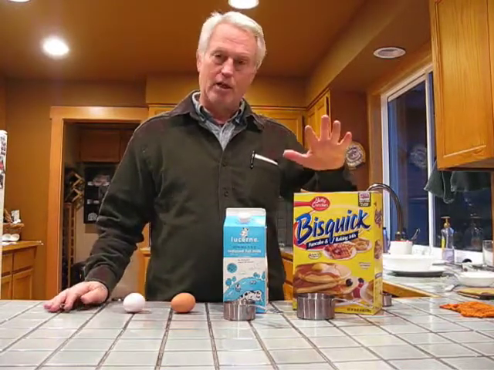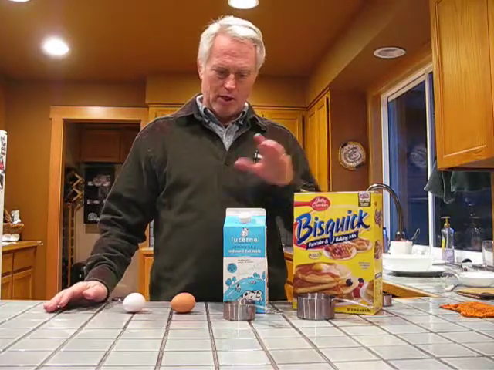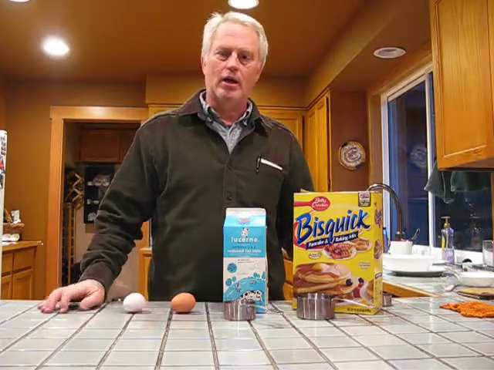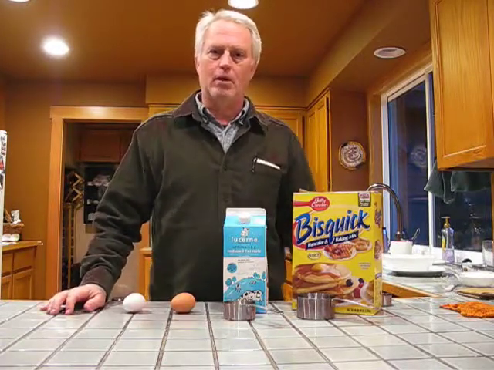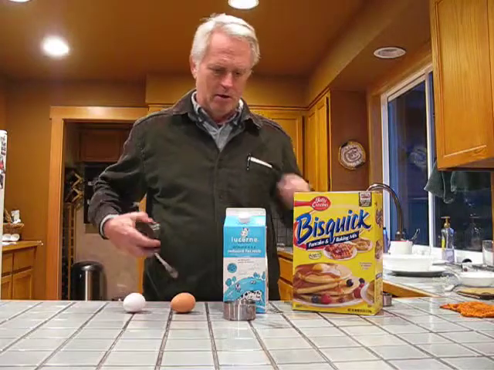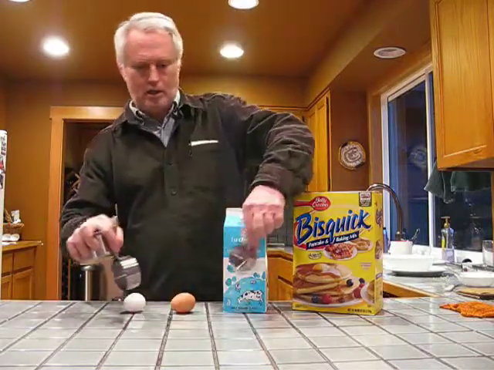What if I needed, as an example of efficiency, 1 cup of Bisquick, half a cup of milk, and 2 eggs to make something? That would be the efficient ratio in order to make something like biscuits or pancakes, something like that. I don't really know. But what if I only had a 1/4 cup of milk?